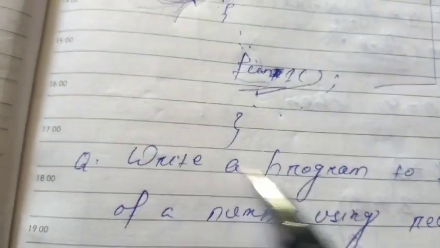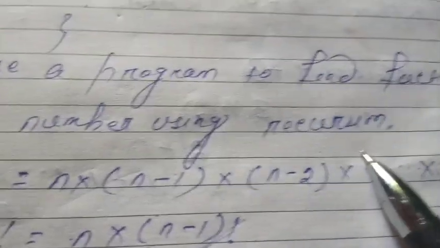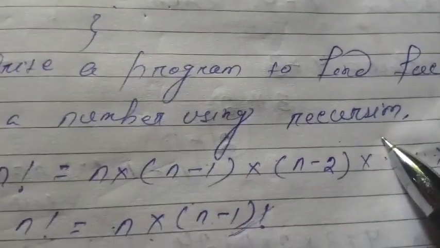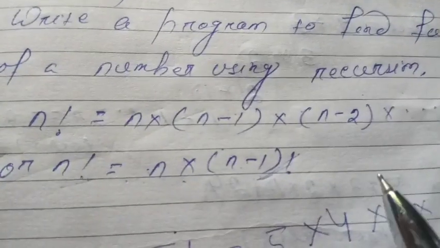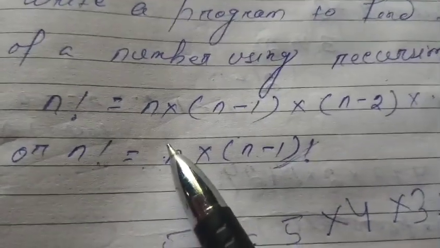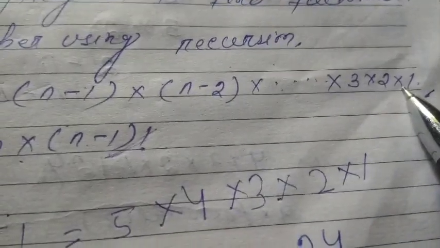Now we'll take an example: write a program to find the factorial of a number using recursion. It is a very common example, and we know the formula. To find the factorial of a number n, n factorial is n into n minus 1 into n minus 2, like this. We can say this is the generalized format.